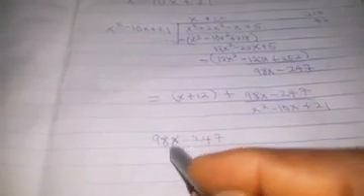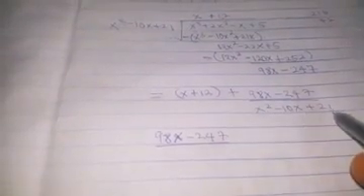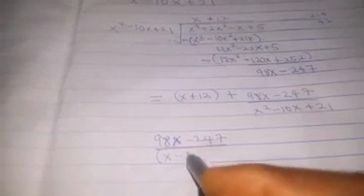This is awesome. So we can go ahead to break this down into partial fractions, which is going to be 98x minus 247 all over, when we factorize this, it is factorizable, so factorizing this is going to give us (x - 3)(x - 7).